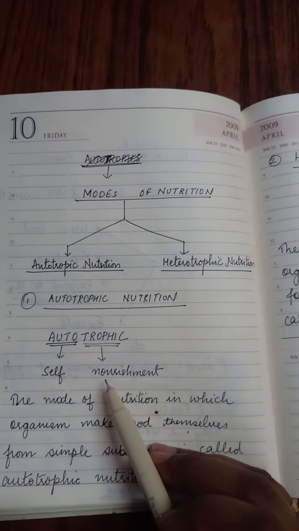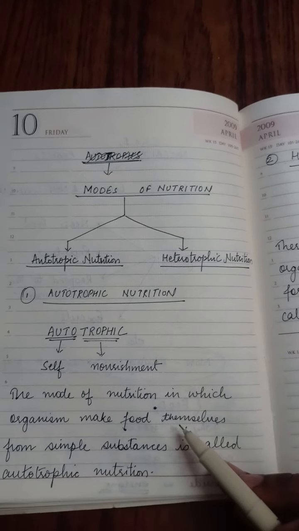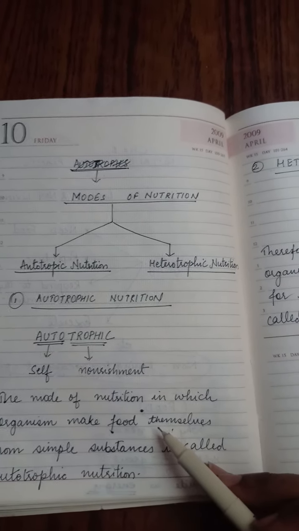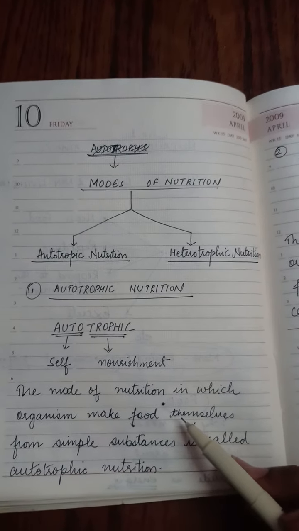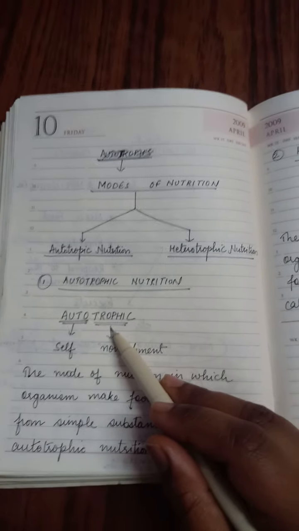And I hope you all know who can make food by themselves. It is only the green plants, the plants which have chlorophyll in them. Yes, plants can perform autotrophic nutrition.